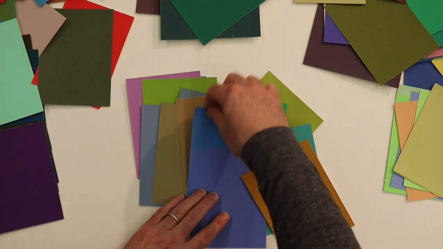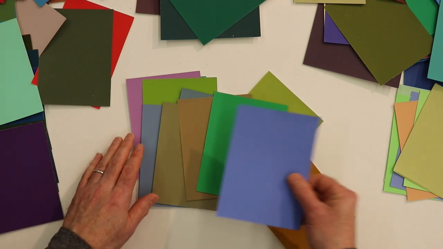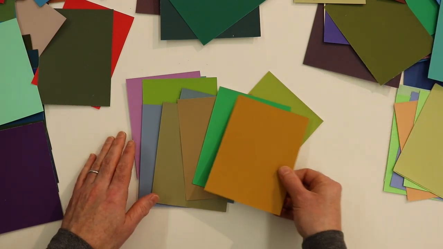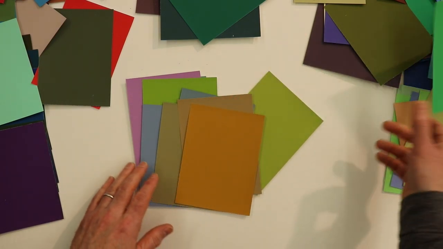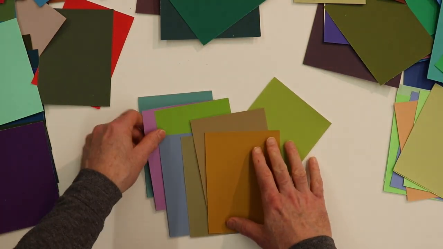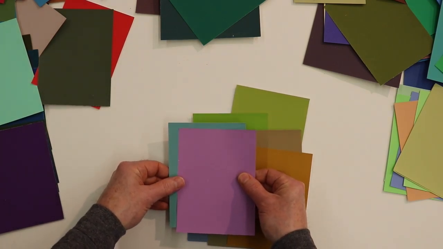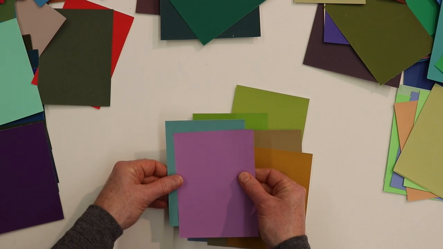It looks like this blue is a little darker, this one's a little lighter. That one goes out. This green looks a little dark. Okay, so now we've got a group. These two look good together. I'd be interested to see the after image on that one.